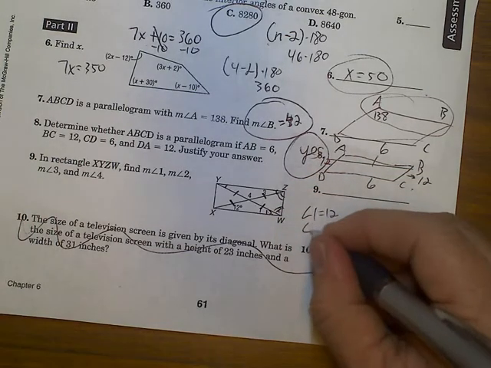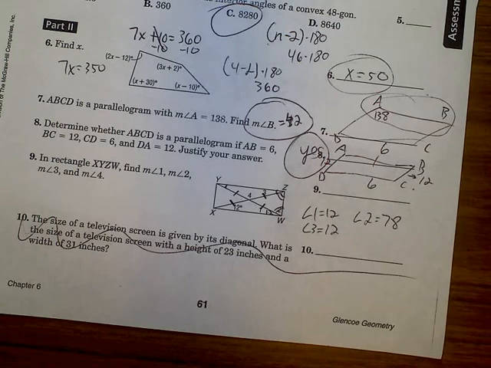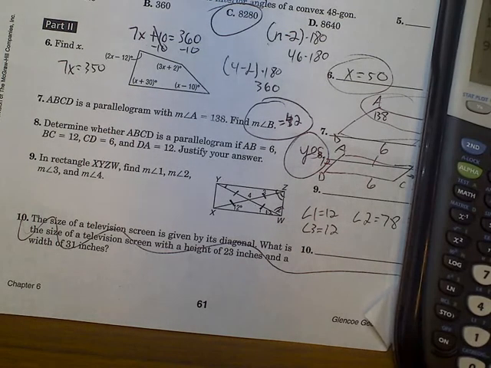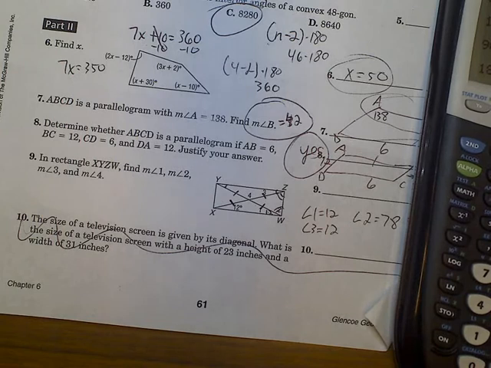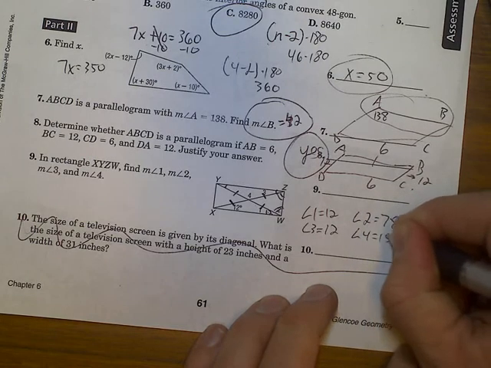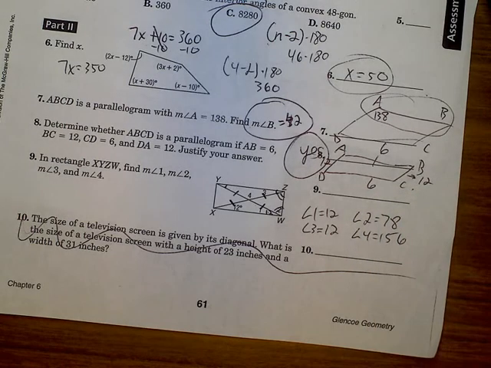So angle 3 is the same as angle 1, so that's 12. And for measure of angle 4, I know inside of a triangle it has to be 180. So 180 minus 12 has to equal 156. So angle 4 has to equal 156. And we are done.